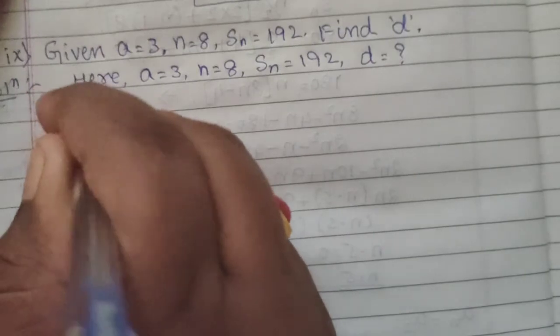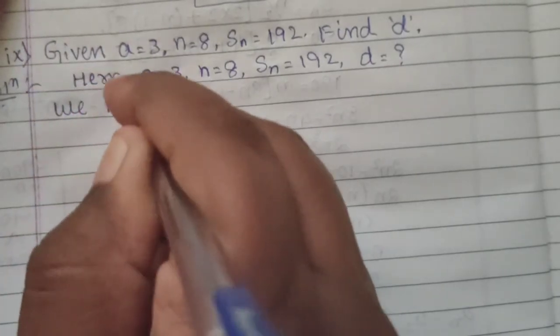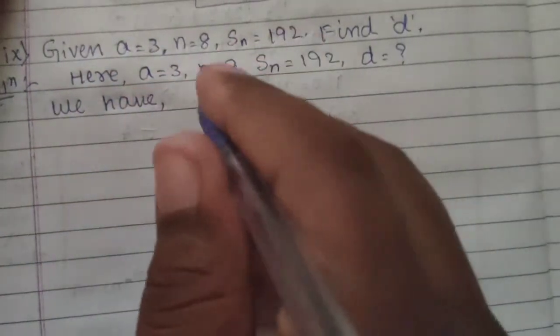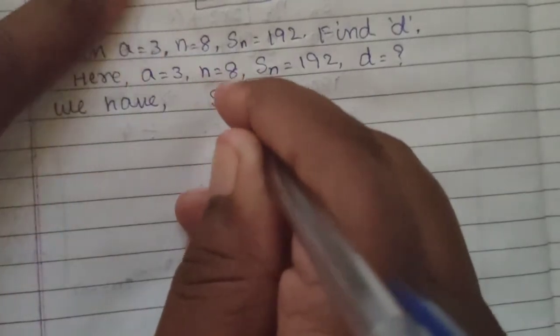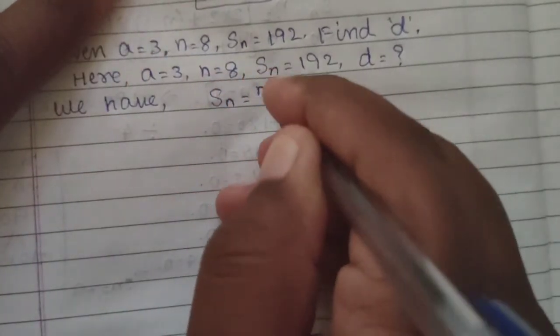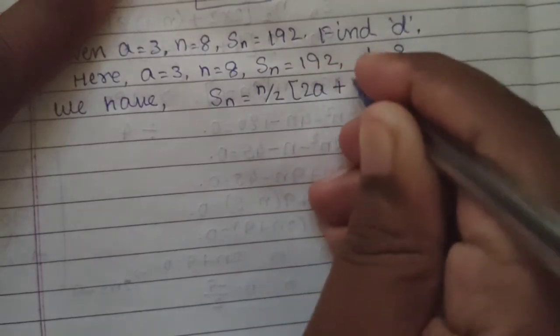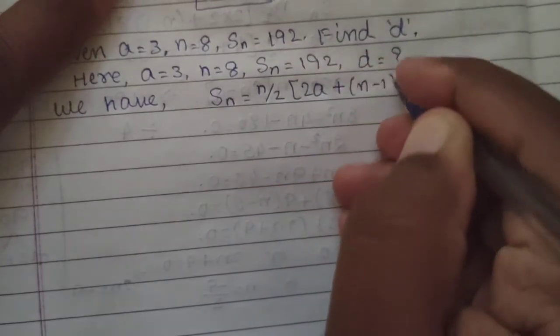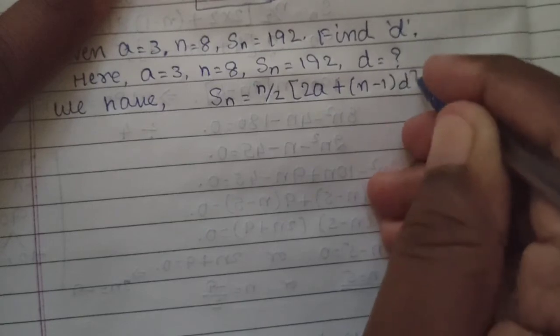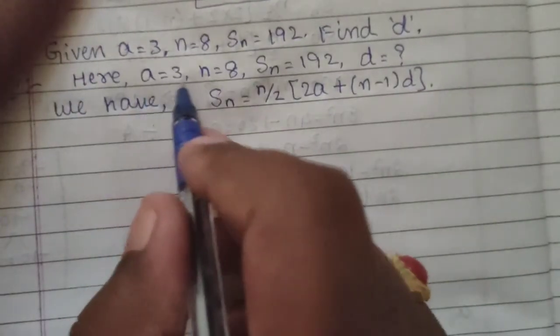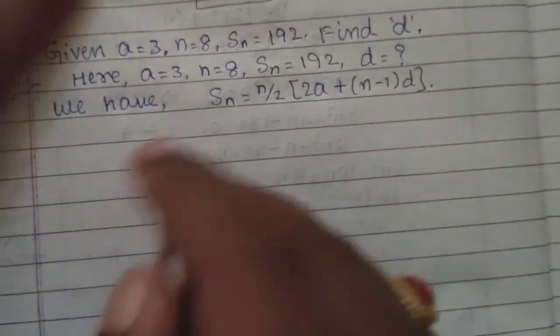Now let us write the formula of the sum of first n terms. That is Sn is equal to n by 2 into 2a plus n minus 1 into d. Now let us substitute all these values into this formula.